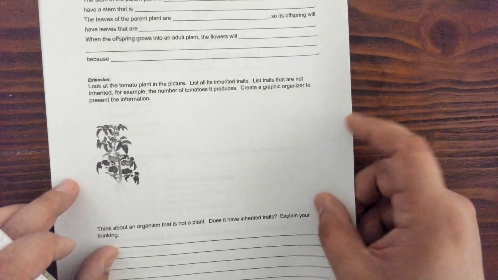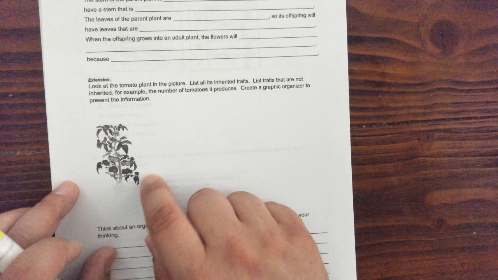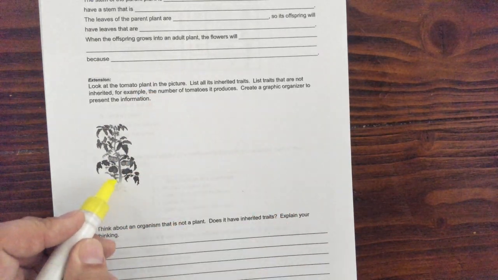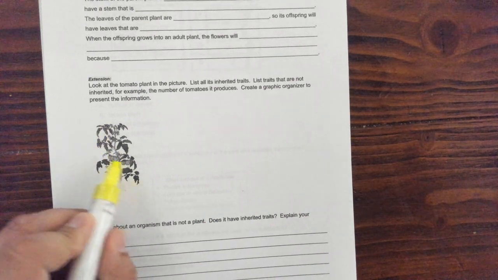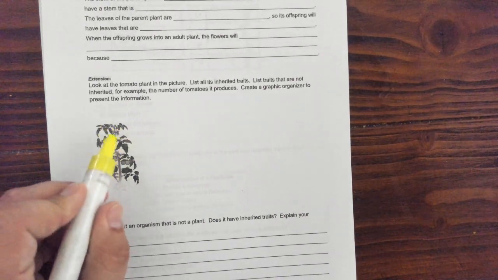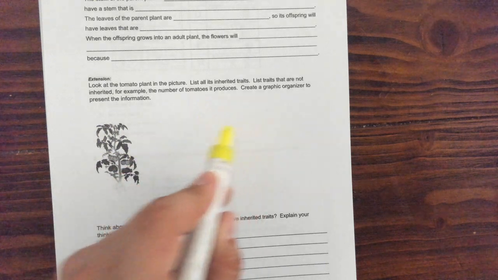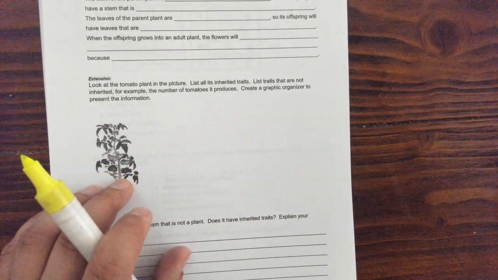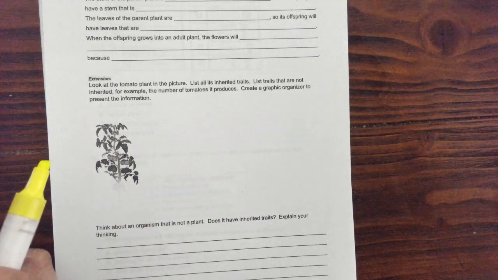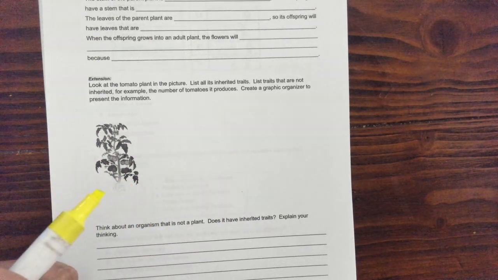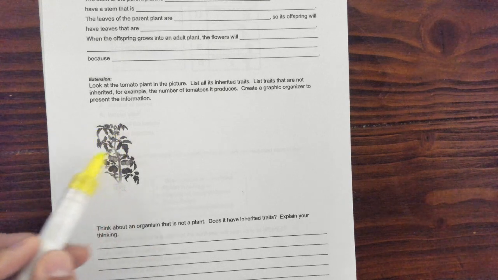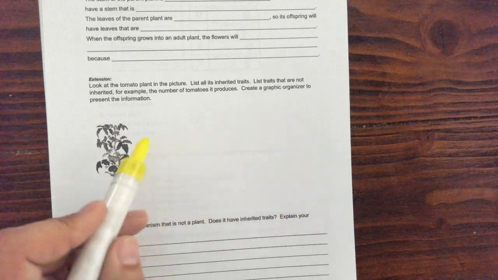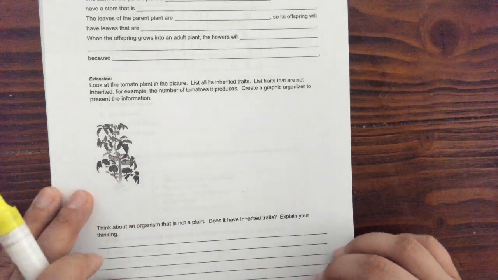You have the extension here, which is looking at this tomato plant. If you look at this plant, this is the tomato plant pictured. See the big vine, you see the fruit, you see the tomatoes all here, and you see the leaves. You want to list all the inherited traits of this plant. If you need help with inherited traits, just look back on the previous page that we were on. It talks about the parts that would be inherited to have this plant look as it does. You can create a graphic organizer also here to present your information.